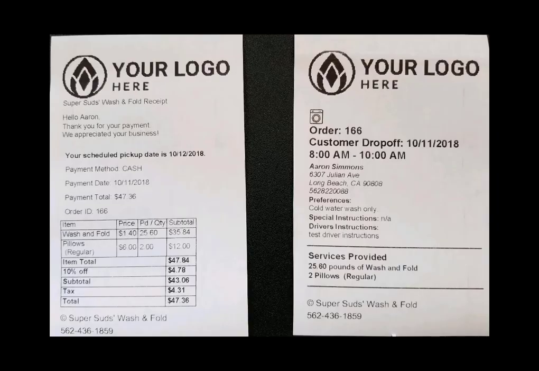Hi, I want to show you our brand new receipts. We just updated our receipts as part of version 3.7. We're constantly updating our software, making it better. And our old receipt is on the left and the new receipt is on the right.